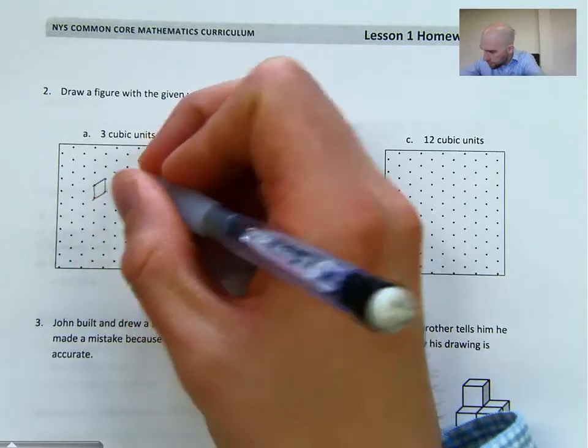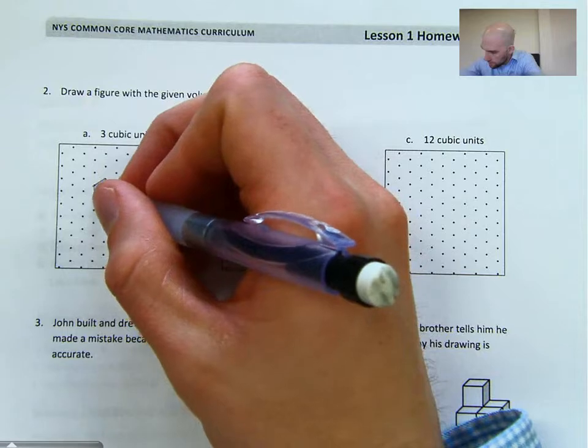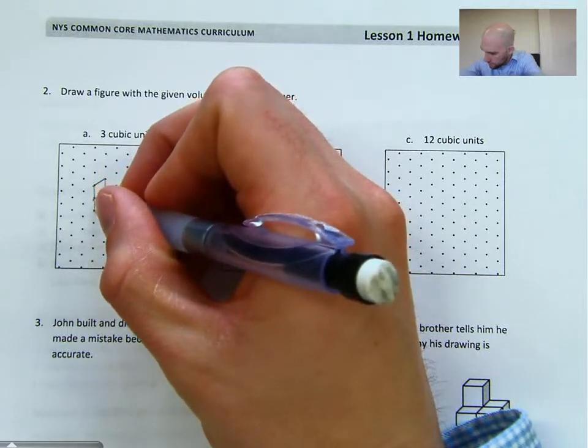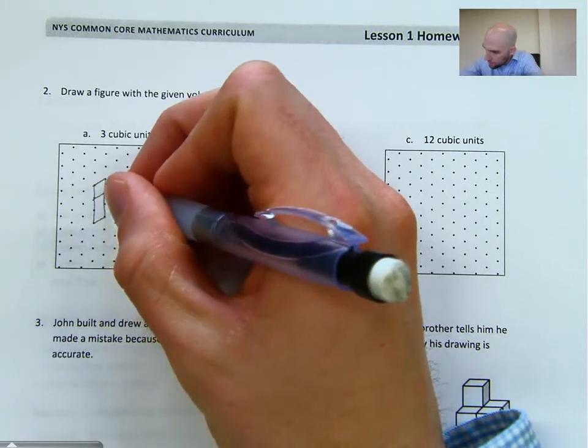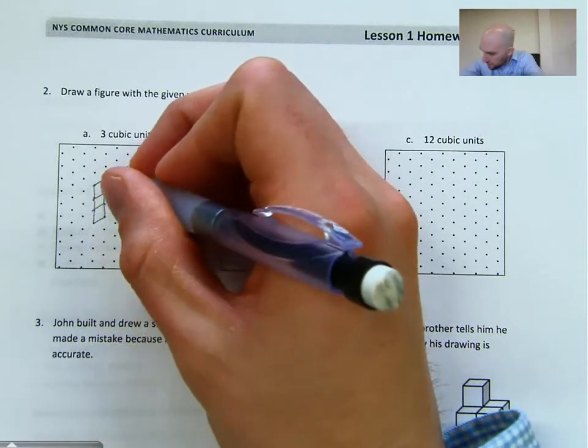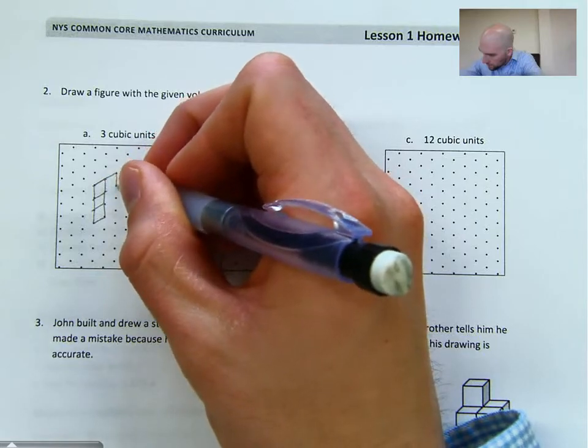here's the side of a cube there. And I guess I'll draw it down like this. We could do it a number of different ways, but I think this makes the most sense.